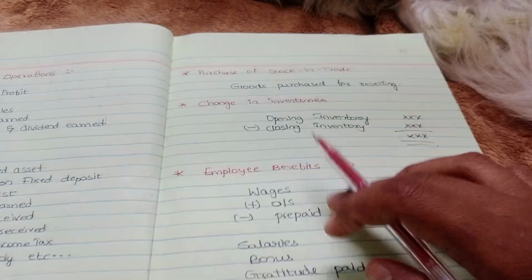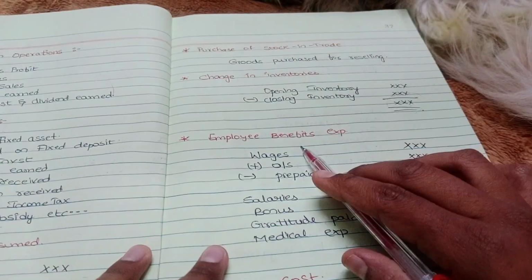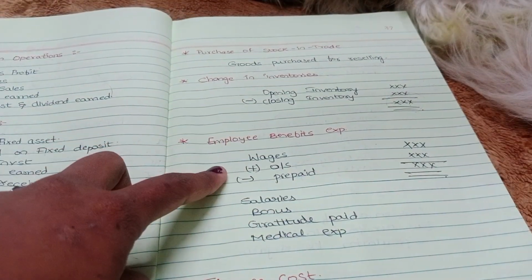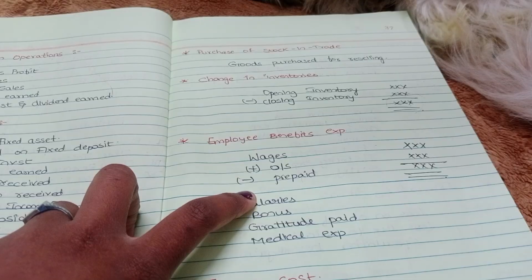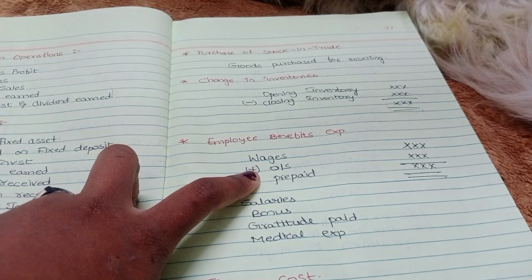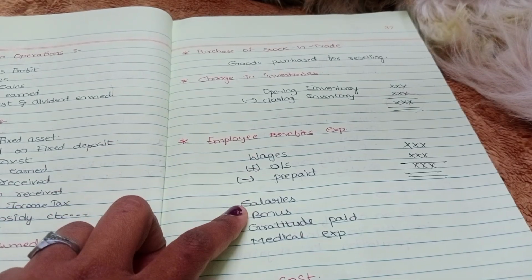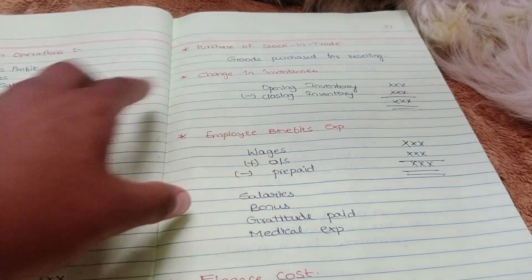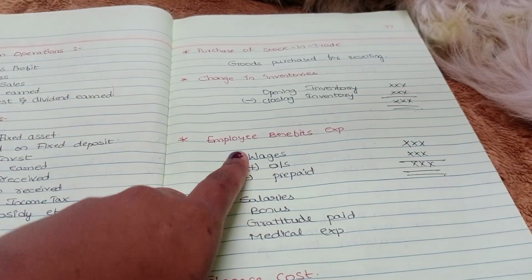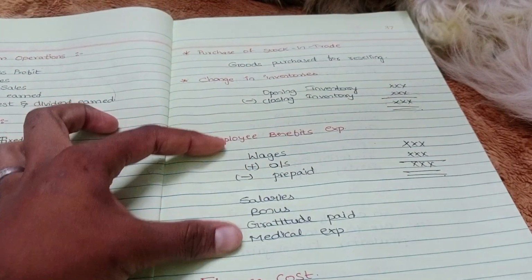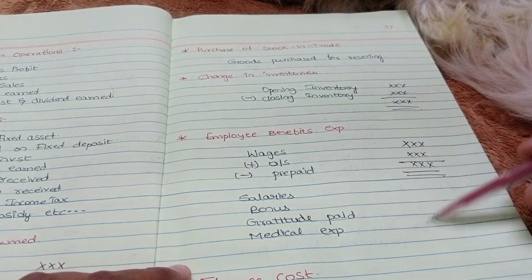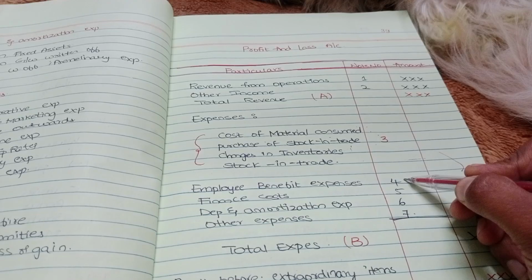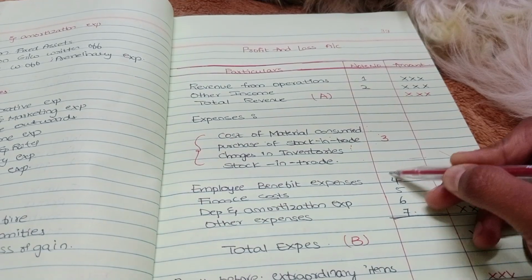Next, employee benefit expenses. In employee benefit expenses, what are the things you will get? Wages. In wages, if they have given outstanding, we should add it; if they have given prepaid, we should subtract it. Wages plus outstanding wages minus prepaid wages, or else salaries, bonus, gratuity paid, medical expenses. Whatever expenses we are spending for the employee come in employee benefit expenses. After getting all the working notes, we will get the final amount, and that amount should be written here.